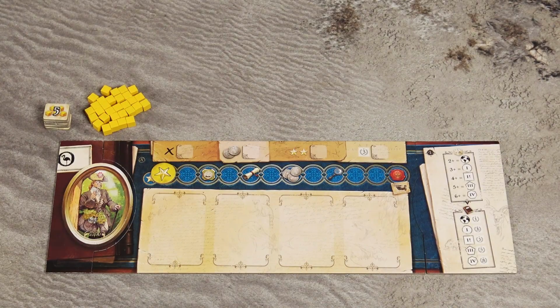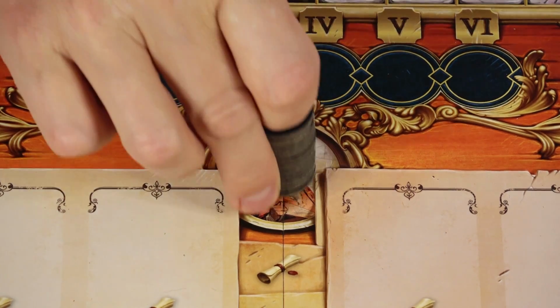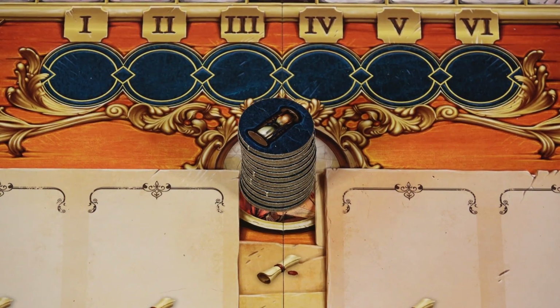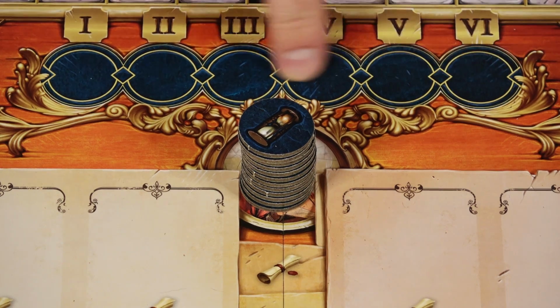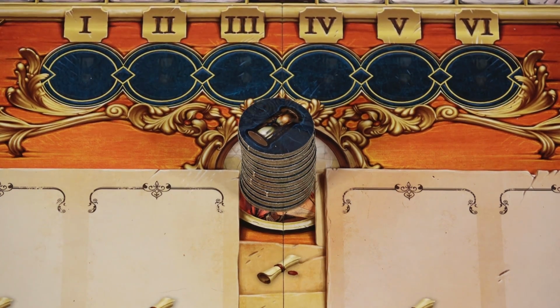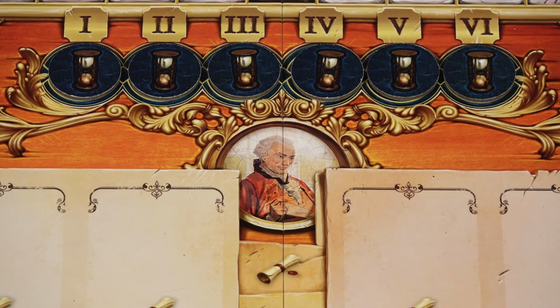Randomly choose the first player and that player takes this first player token. Then take these round tokens and randomly place one face down on each of these spaces on the round track, and you can return unused tokens back to the box.